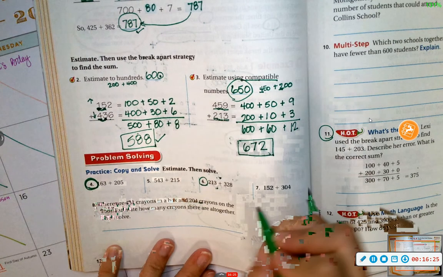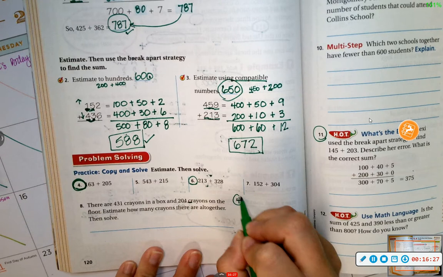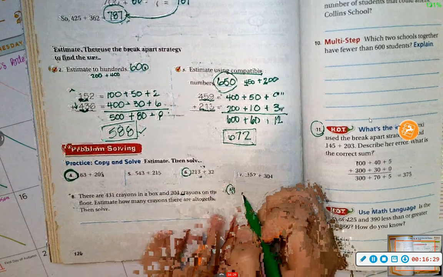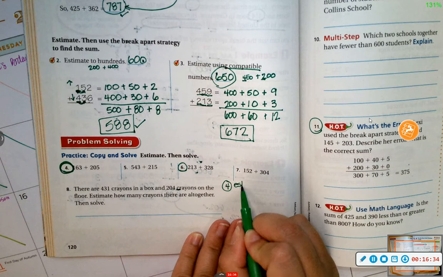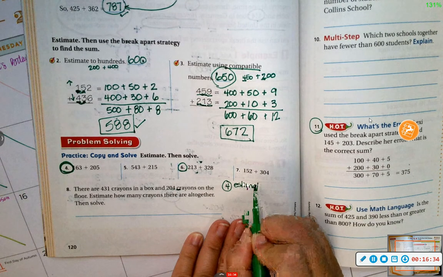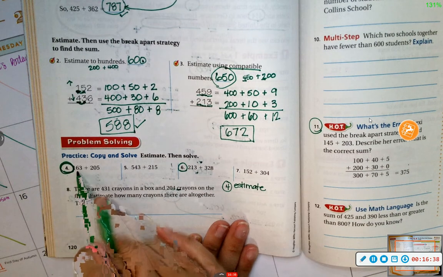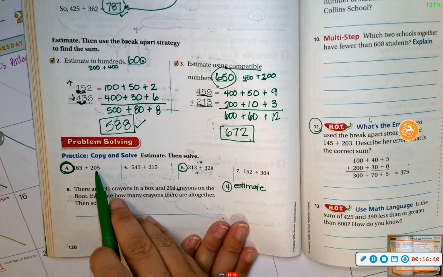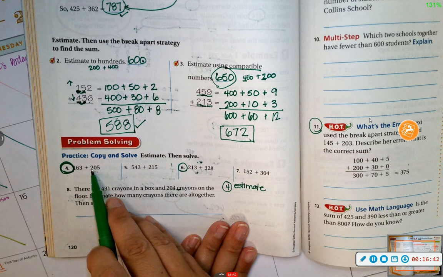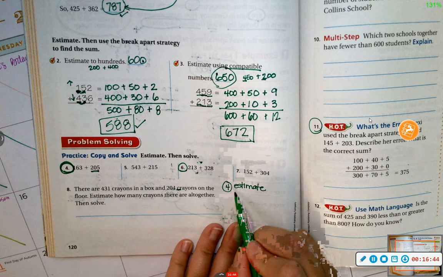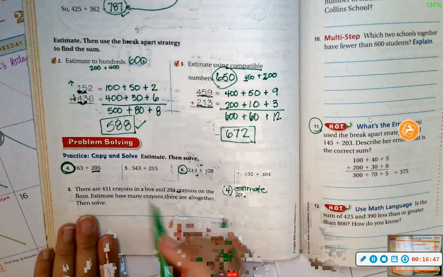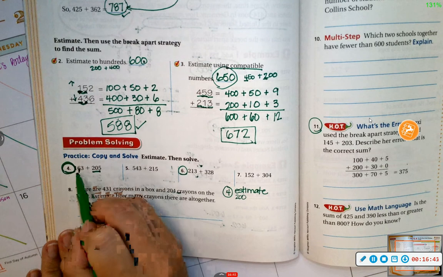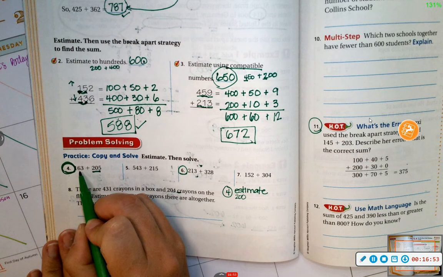Okay, so number 4, I'm just going to go ahead and write over here where I have more room. And first I'm going to estimate. I look at my two numbers. I have 163 and 205. Well, I know 205 is super close to 200, so I'm just going to say 200. Now this one, there's a couple different ways you could go. You could say it is close to 200.